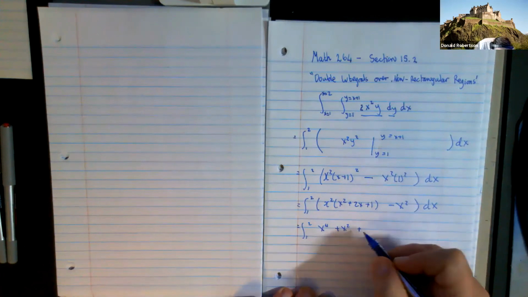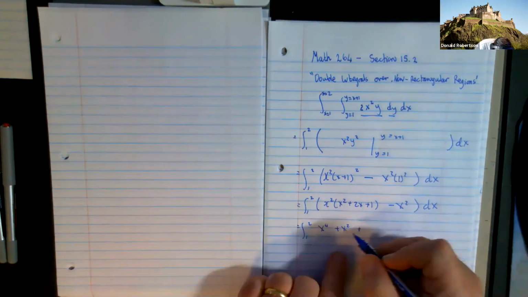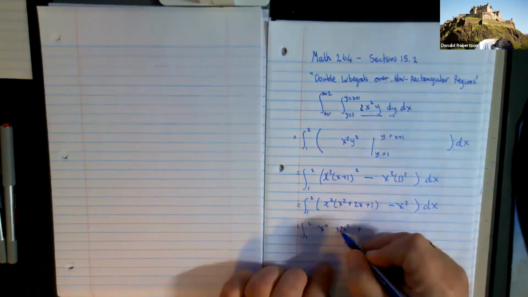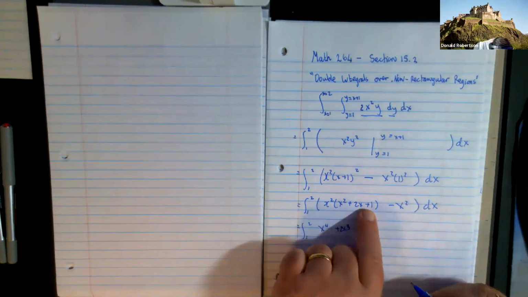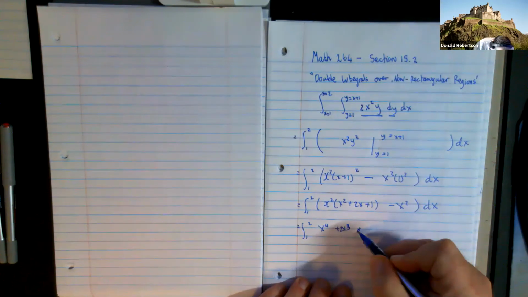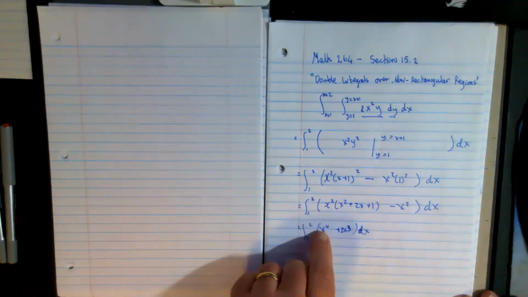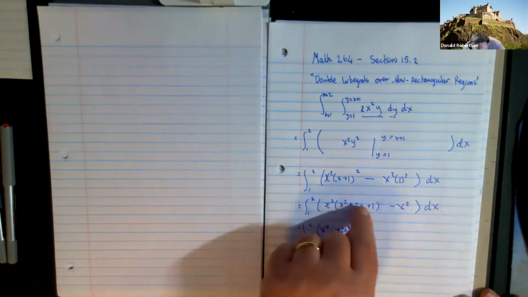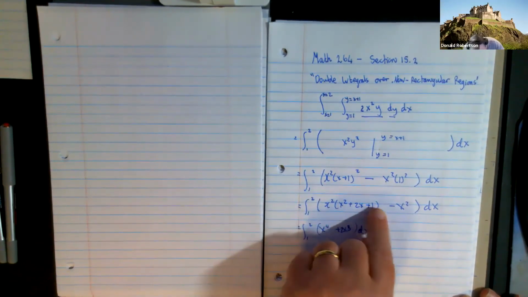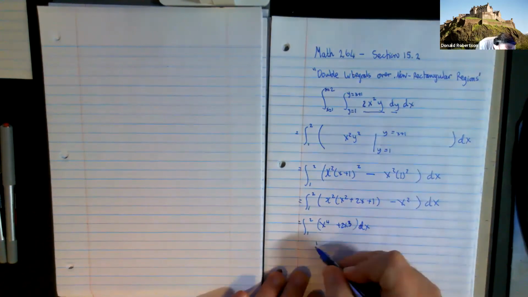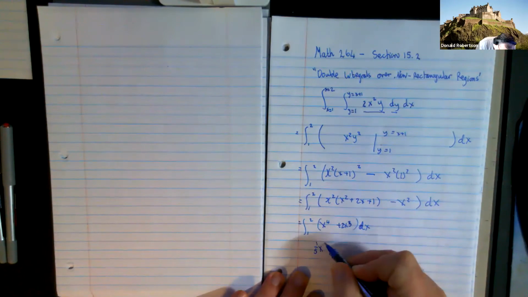Oh, yeah. Rewind that. This guy times this guy gets you 2x cubed. And then you'd have an x squared. Take away that x squared, which basically gets you nothing. And dx. So let me double check that. That times that is x to the 4. That times that is 2x cubed. That times that is plus x squared. Take away an x squared, cancel out. You're left with this. And this is power rule again.